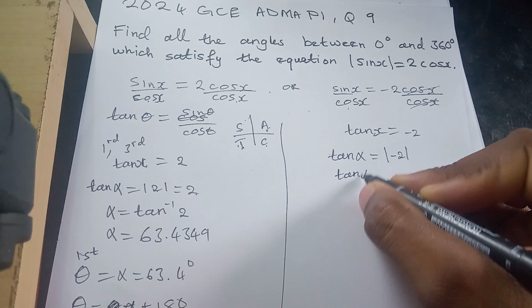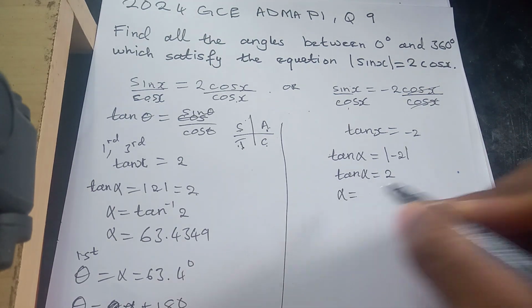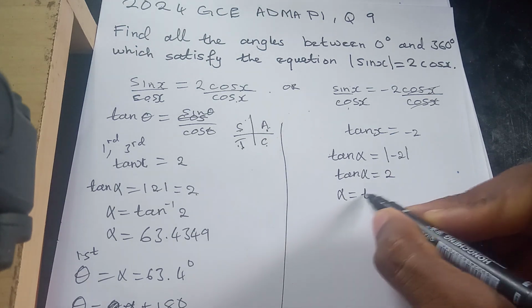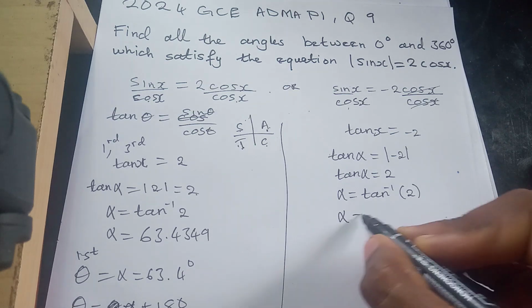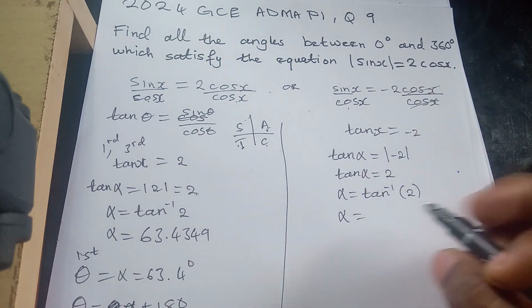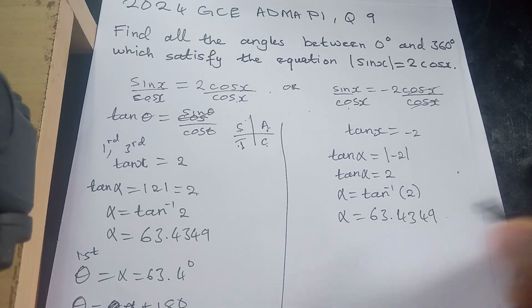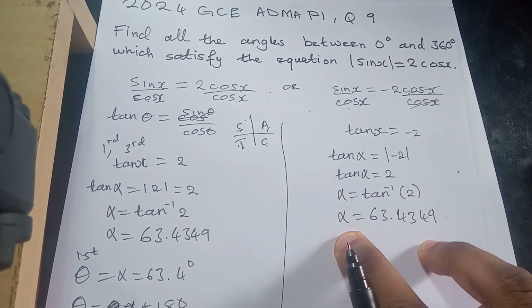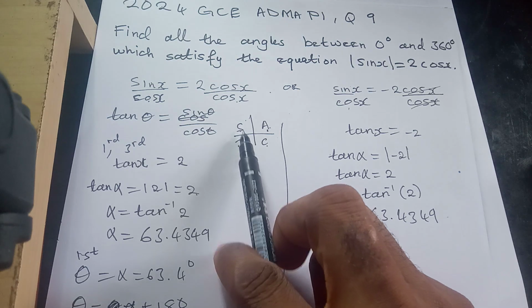So that means our tan alpha is equal to 2. So our alpha here will be tan inverse of 2, which is 63.4349.